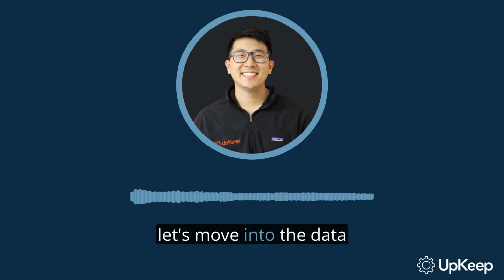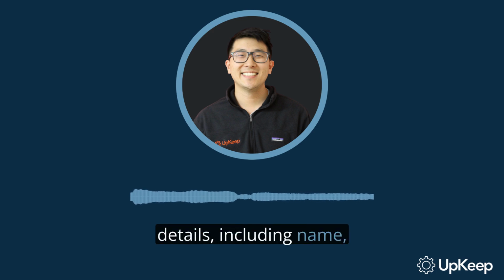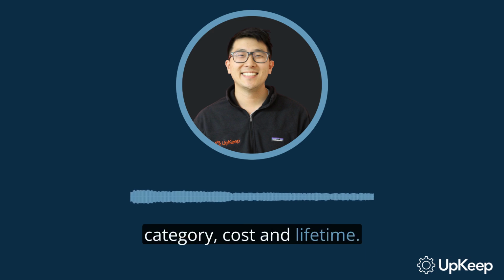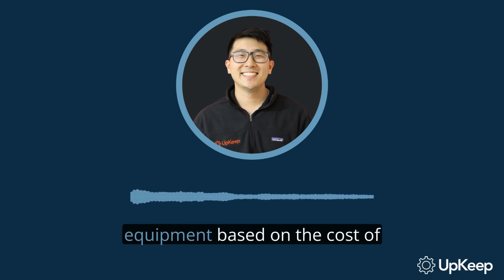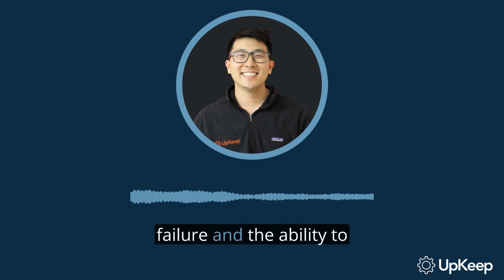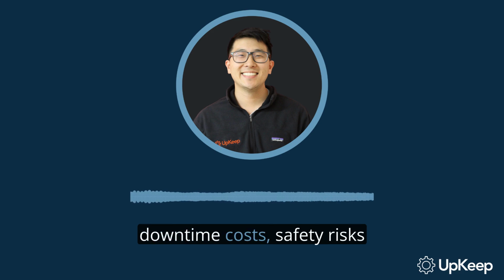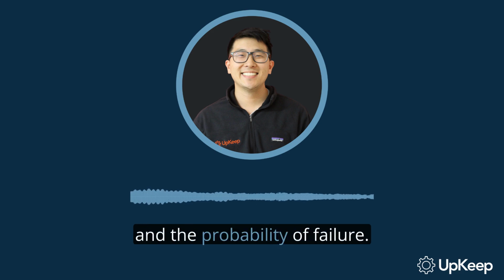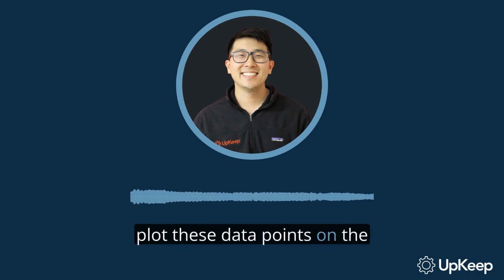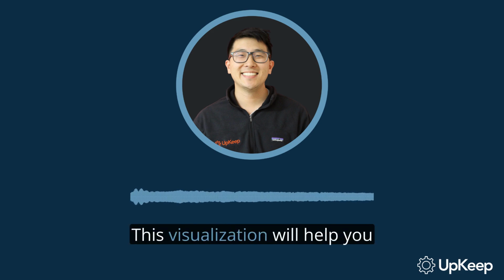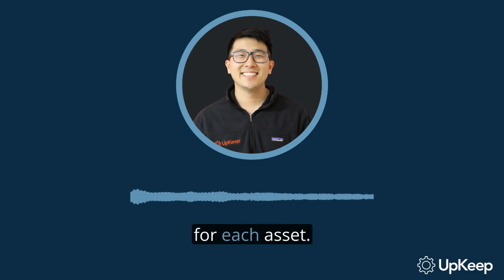Now, let's move into the data collection phase. Document all your equipment details, including name, category, cost, and lifetime. This information will be crucial as you score each piece of equipment based on the cost of failure and the ability to track its condition. Think about all the factors like downtime costs, safety risks, and the probability of failure. Once you've got your scores, plot these data points on the matrix we discussed earlier. This visualization will help you determine the most suitable maintenance strategy for each asset.